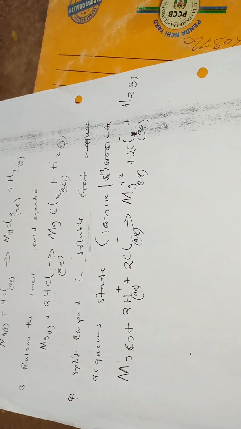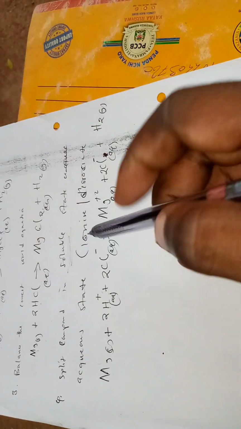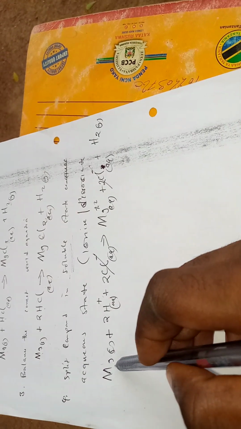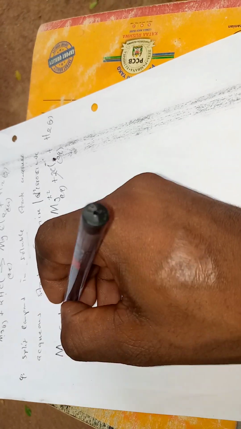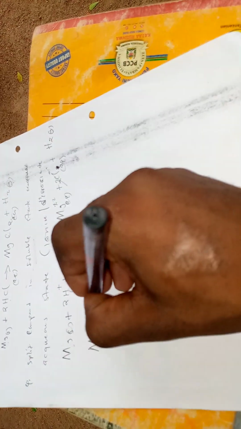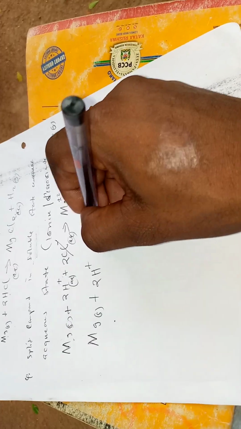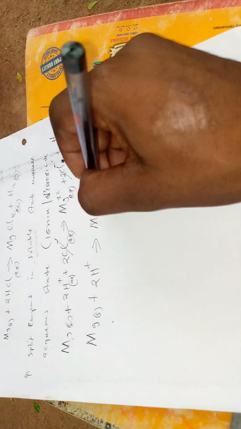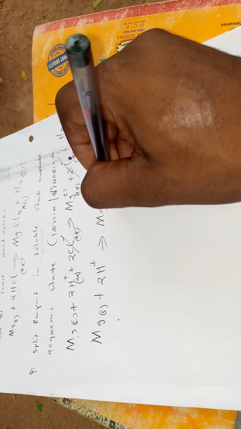You do like this. After getting done with this, then you cancel what is on both sides in aqueous. This hydrogen cancels with this one. This one won't be cancelled. This is the gas, and this is the solid, it won't be cancelled. So we're going to be left with magnesium solid plus 2 hydrogen aqueous, giving magnesium plus hydrogen gas.